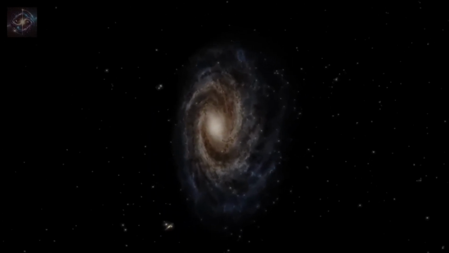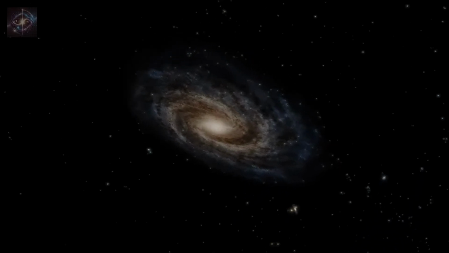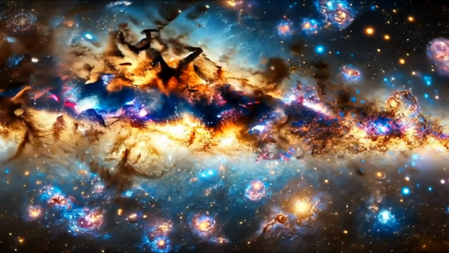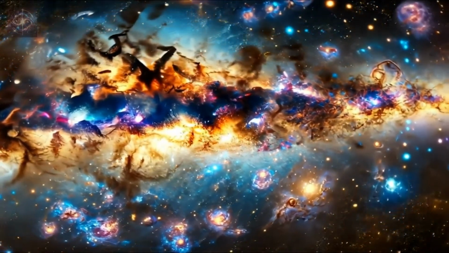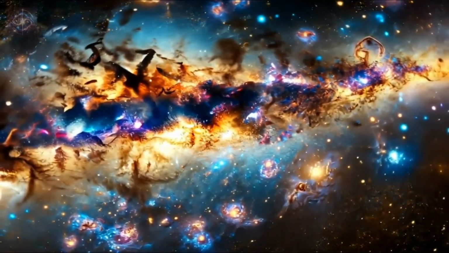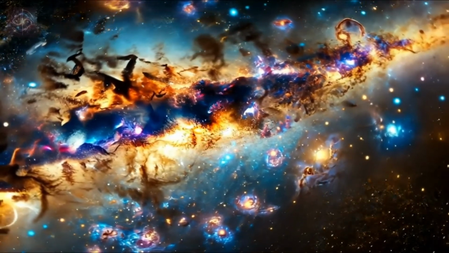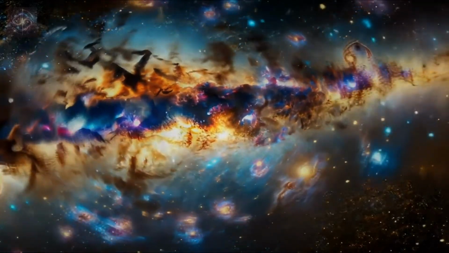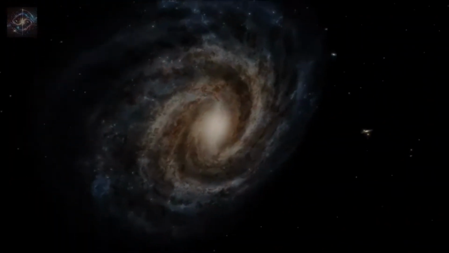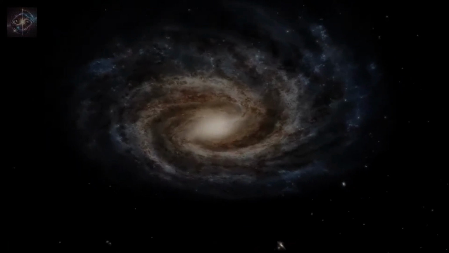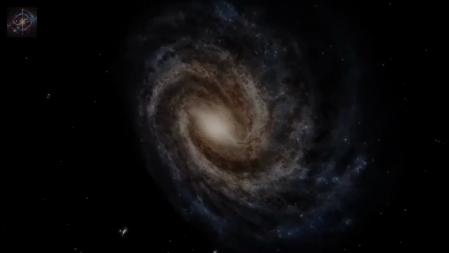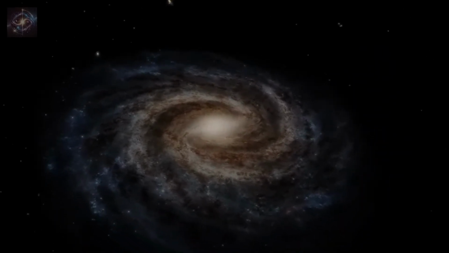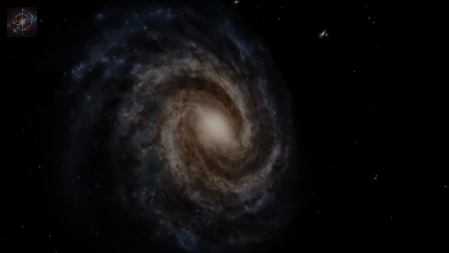The Milky Way's journey is far from over. In about 4.5 billion years, it will collide with the Andromeda Galaxy. This epic event will be a slow-motion dance, taking hundreds of millions of years to unfold. During the collision, gas clouds will compress, igniting waves of star formation. The central black holes of both galaxies will eventually merge, forming an even larger supermassive black hole.